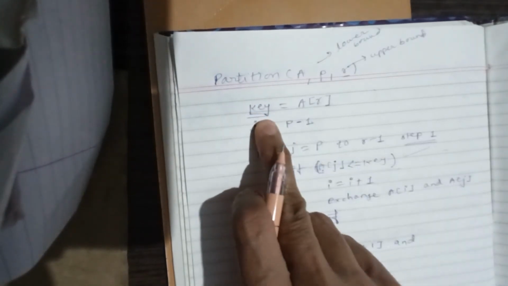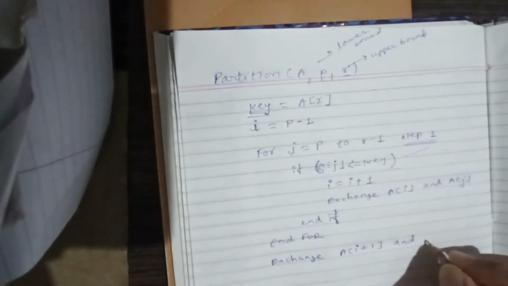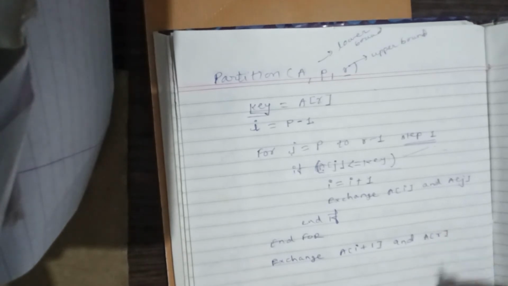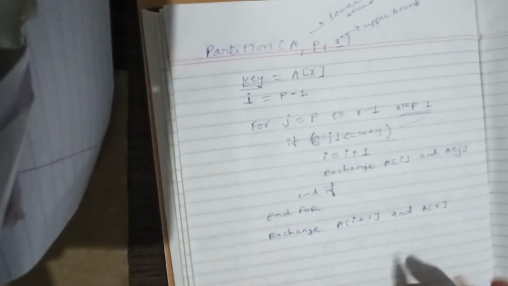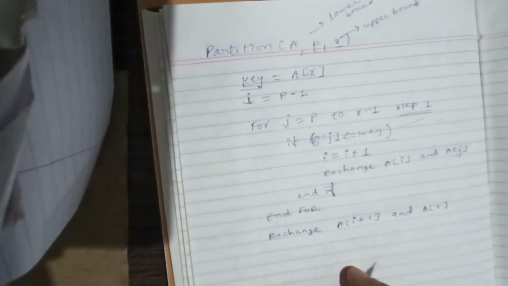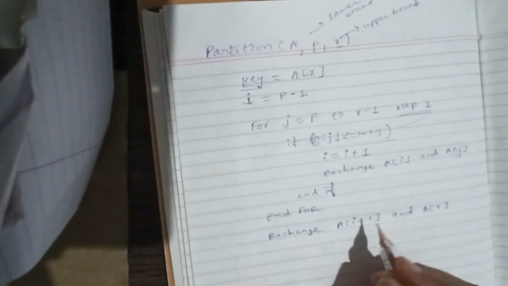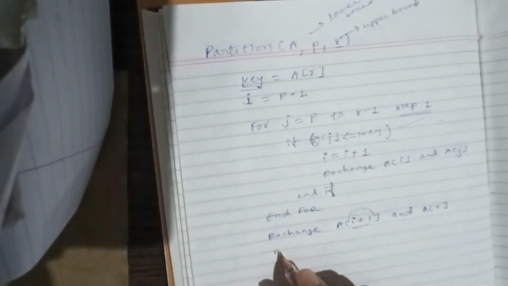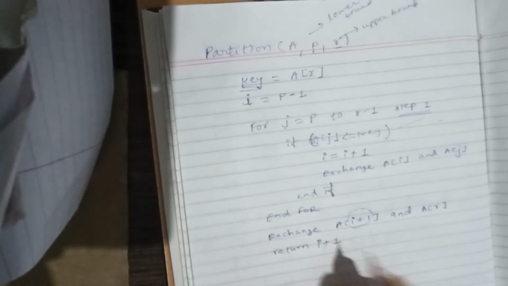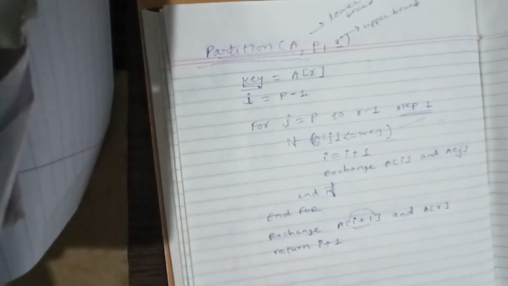So we may say key, or we may say the rth position value. So once it is done, now we'll be informing where the pivot is placed. We know where the pivot is placed, ith plus 1 position. So we return i plus 1. This is the partition algorithm.